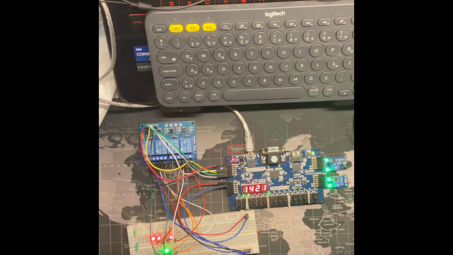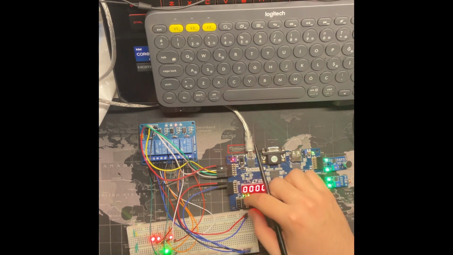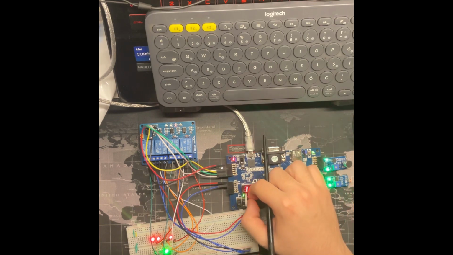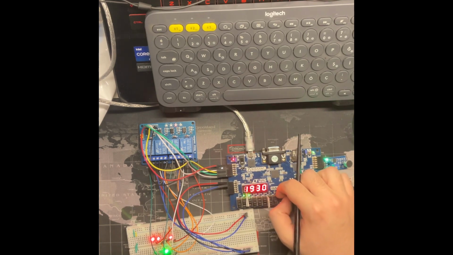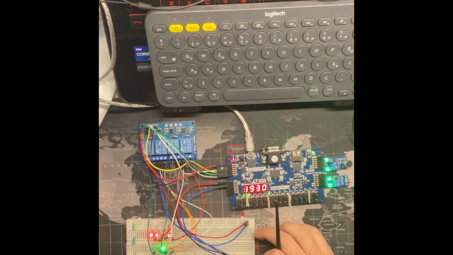Next, I will demonstrate how we can set activation times for the 2 smart devices using these 10 switches on the left. Right now, my select switch is at 00, indicating that my 7 segment is displaying the current hour of the day. And when I change it to 01, now I can select my first time input for my first smart device. For instance, I will set the first device to 19:30. This can be a cooling system. Before we come home, we can set this timer, and our cooling system will be activated, and our home will be warm when we arrive.